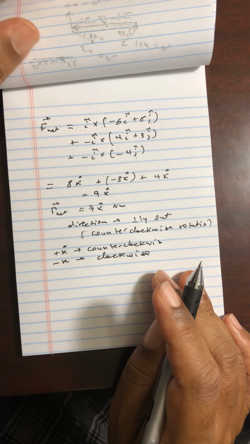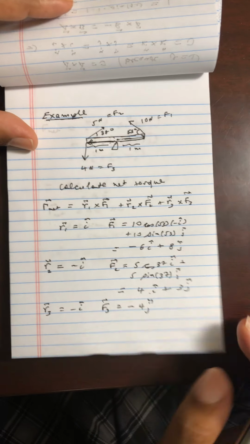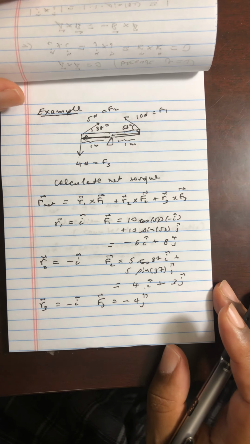So this is an example of doing the torque using the definition R cross F.